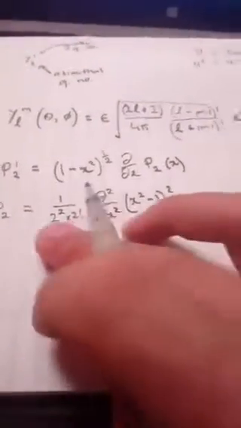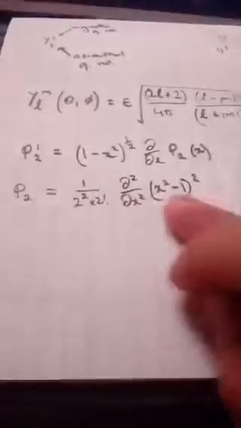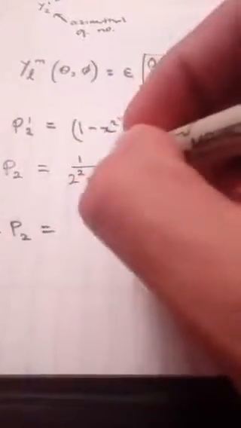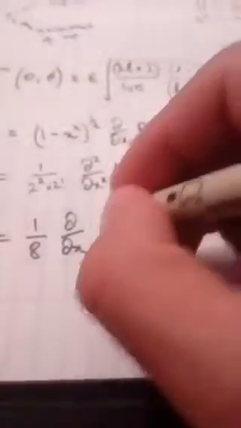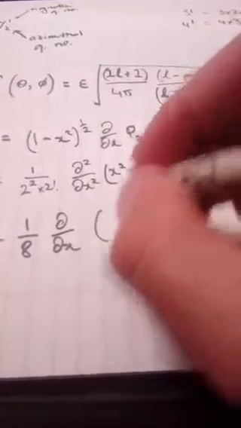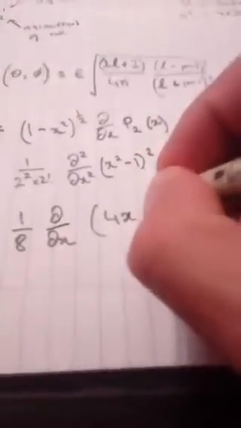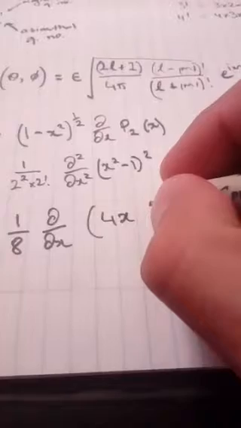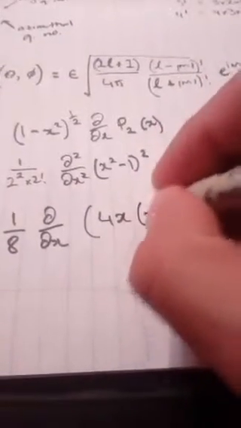Now, what we want to do is actually expand this. So first we're going to expand this one. Therefore P_2 is going to equal, well, 2 squared is 4, by 2 is 8, so 1 over 8. And the second derivative of this is the same as the first derivative of the derivative, which is 4x times x squared minus 1.